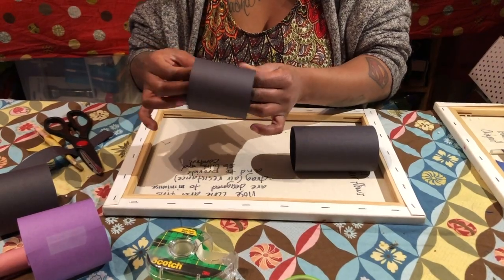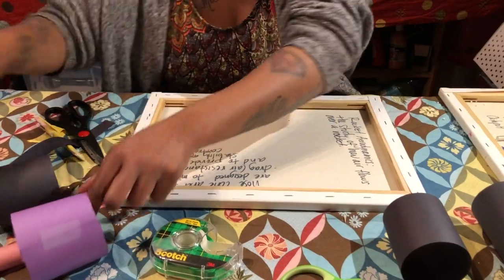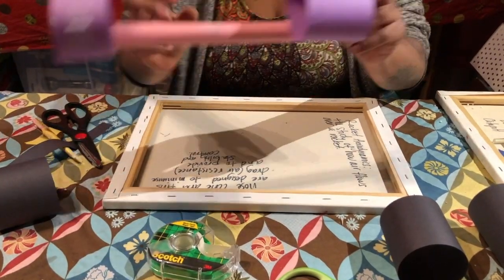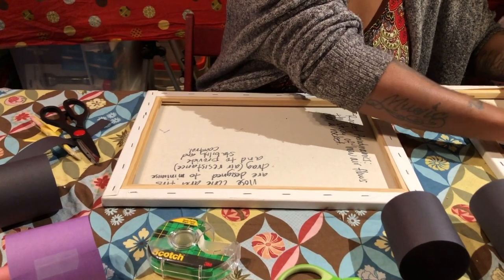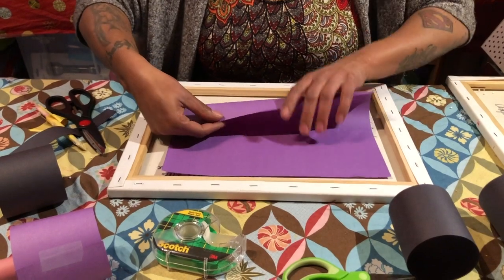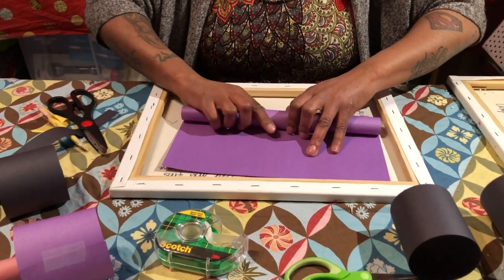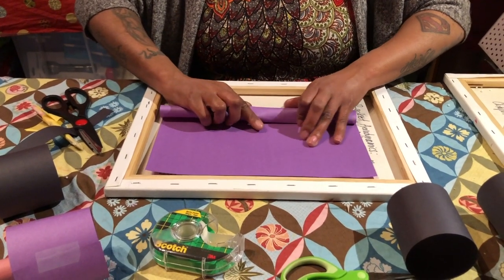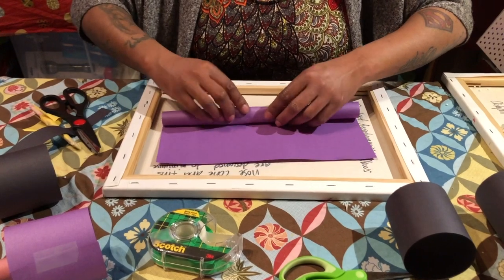Okay, here we go. So I have my 2 tubes. I'm gonna set these to the side. Now I need to create this body part to our paper airplane. So I'm simply gonna take a full sheet of paper. Here, I like purple. And I'm just gonna roll it. I'm gonna make a nice roll. Make sure your roll is as tight as you can get it without it being all wrinkled. Whew, kind of hard to roll this up.